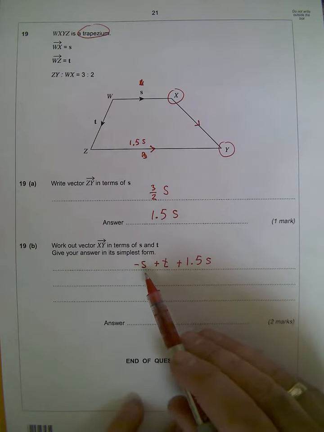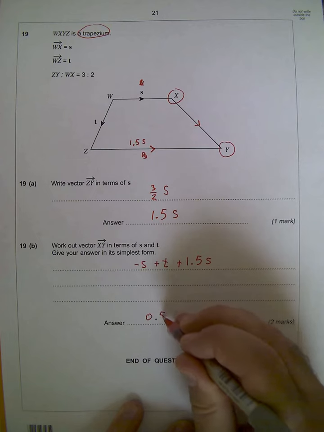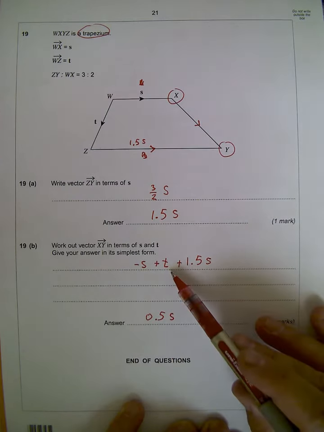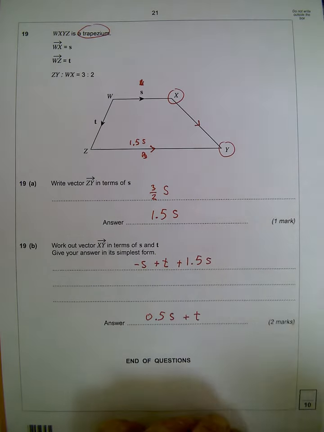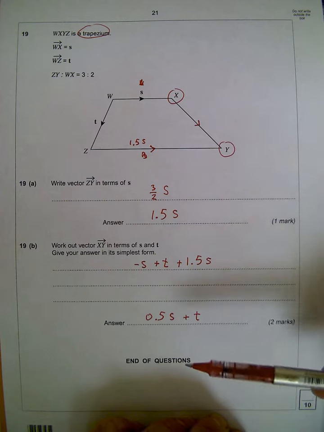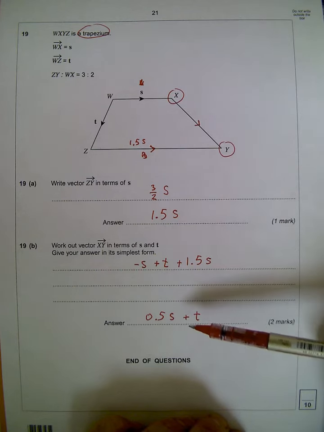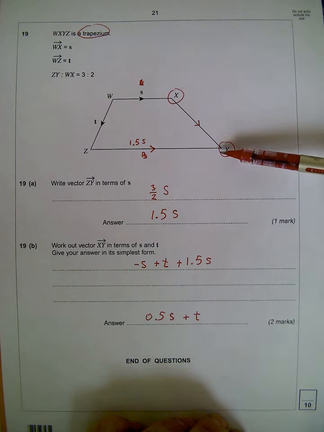So there's minus an s plus 1.5 s's makes 0.5 s, and then collect together the t's. There's only one of them anyway, so plus t. So from x to y is 0.5 s plus t. Half of an s plus a t takes you from x to y.